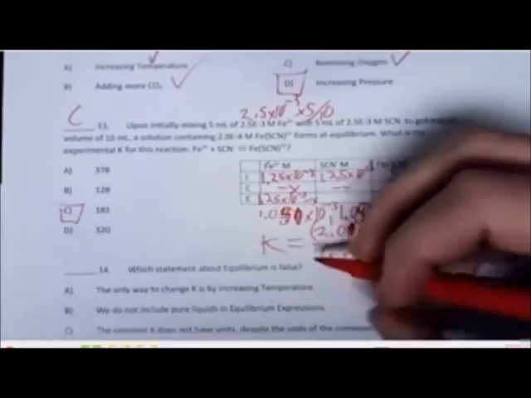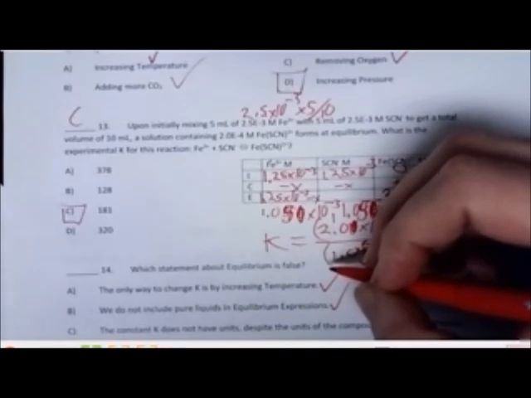Which statement about equilibrium is false? The only way to change K is by changing temperature. So that's true. We do not include pure liquids in equilibrium expressions. That's true. The constant K does not have units, despite the units in the compounds of the K expression. That's true. Adding a catalyst will increase the yield by lowering the activation energy. That is false. You do not get more yield with a catalyst. You just get things faster.